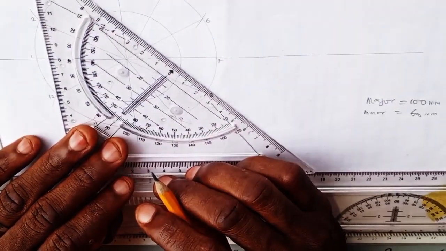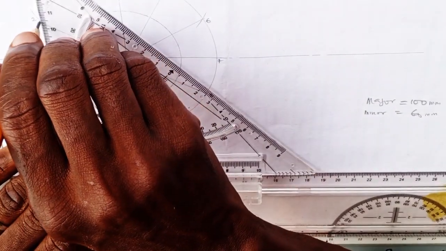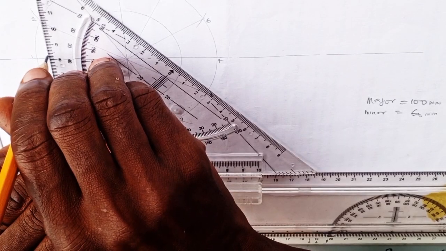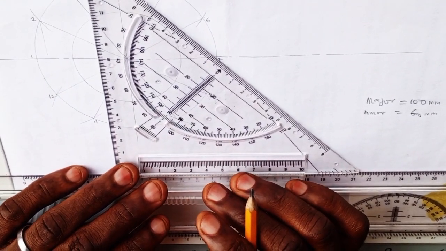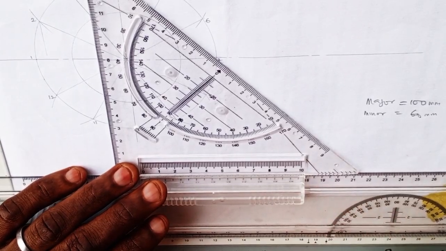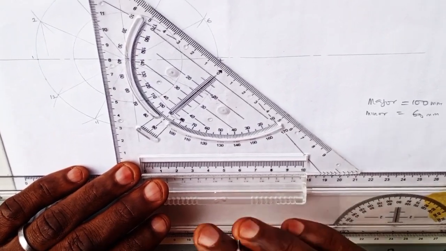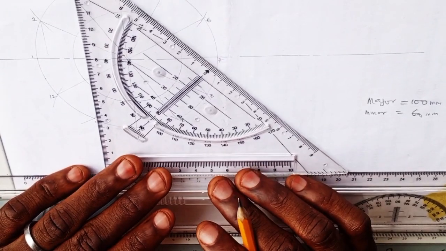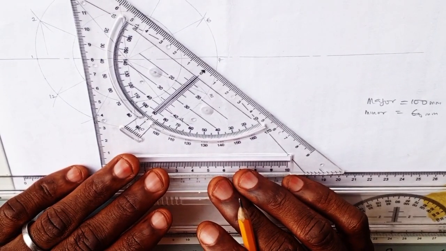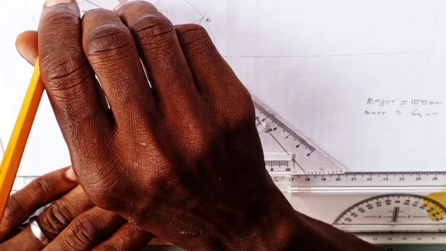So that's how you know whether you are drawing it up or down. It should not go outside the circle. So just draw it as long as you can draw it. There's no particular measurement for it, but make sure it is thin so that you can erase excess lines later. So I'll move to point 3. Draw a vertical line at point 3.